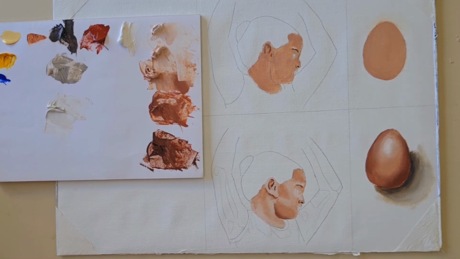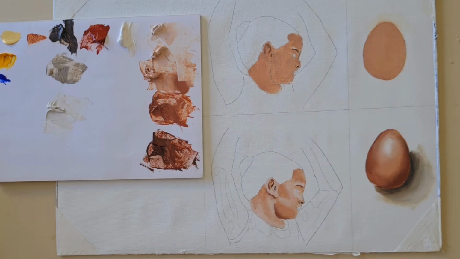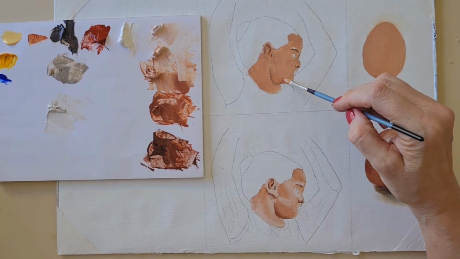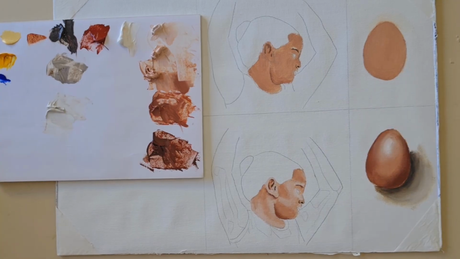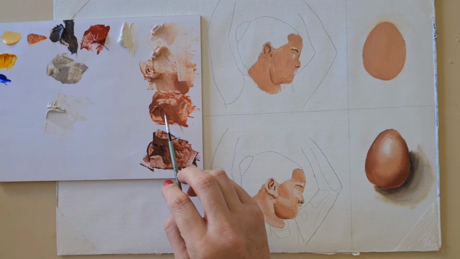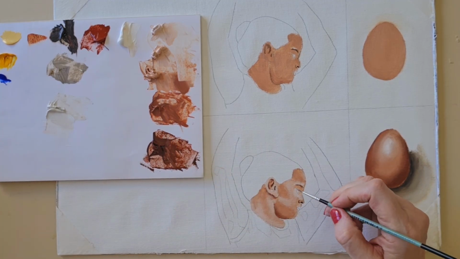Now you can see what the difference is. If you started off like here and you would now like to put that dark in, it's really not going to be flattering. Let's do a little bit on the eyes. Not much, because the eyes aren't that visible.